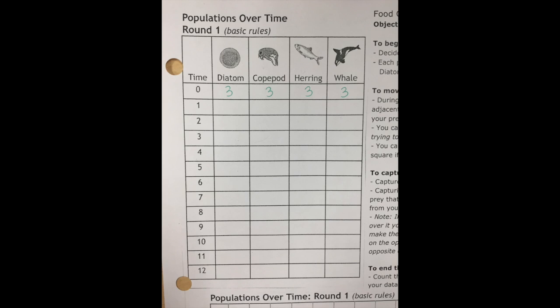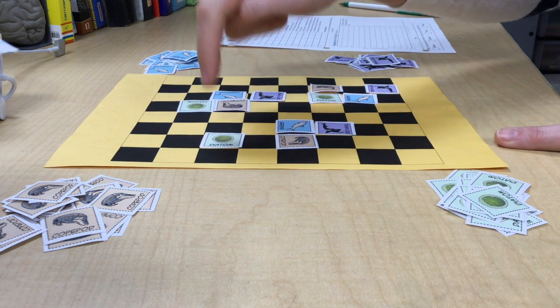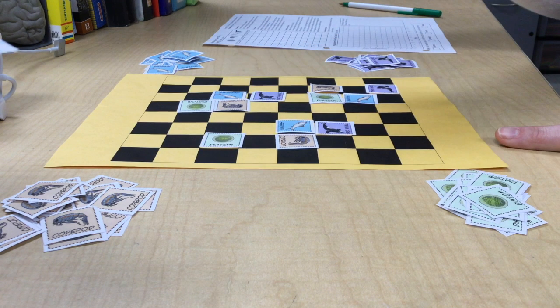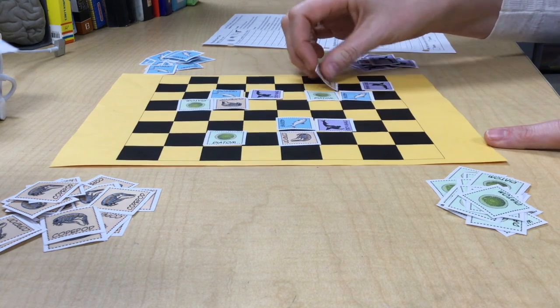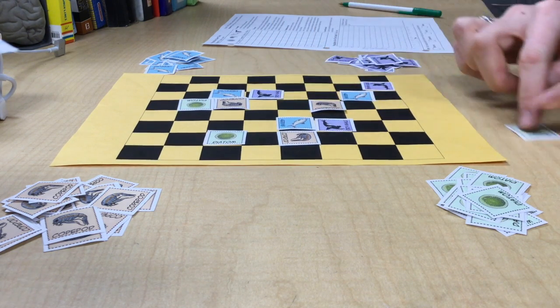Now that all the game pieces are set, we are about to start. So we're at round 0. Go ahead and fill out your data table with the number of diatoms, copepods, herring, and orca, which should all be 3. During your turn, you have 2 options. You can either move one of your pieces to any adjacent open square, diagonal, left, right, up, down, whatever, or you can jump over a prey in one of those adjacent squares.